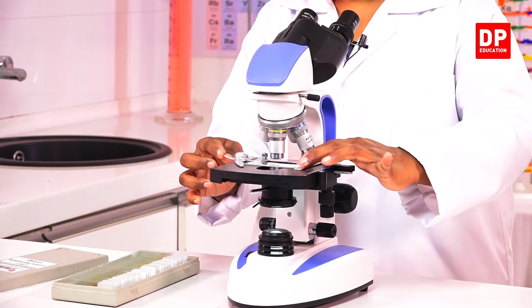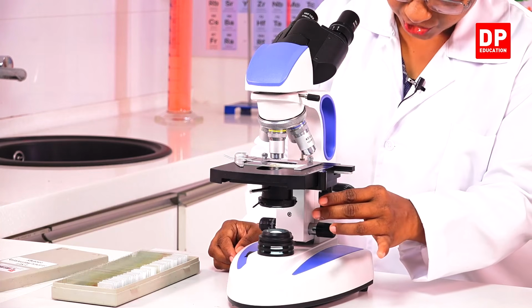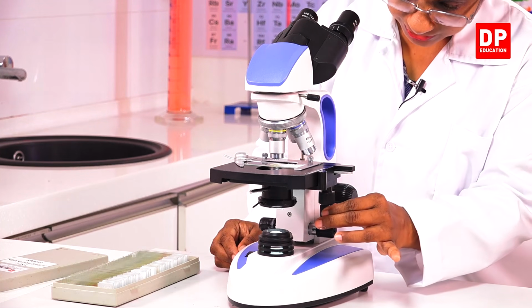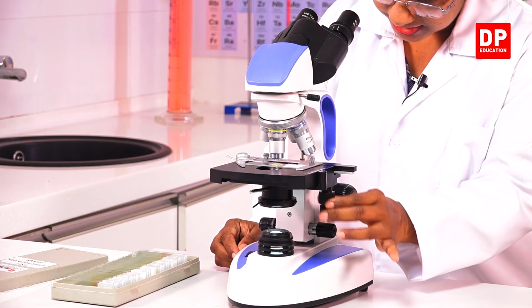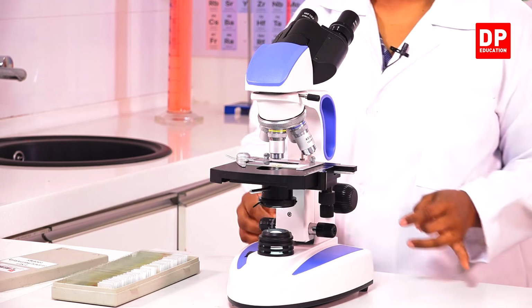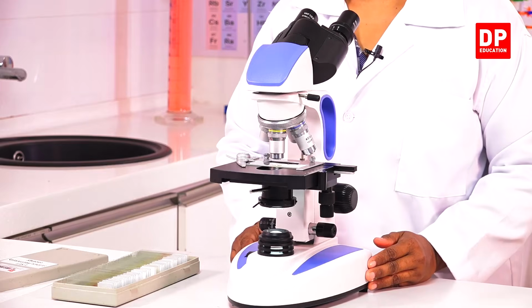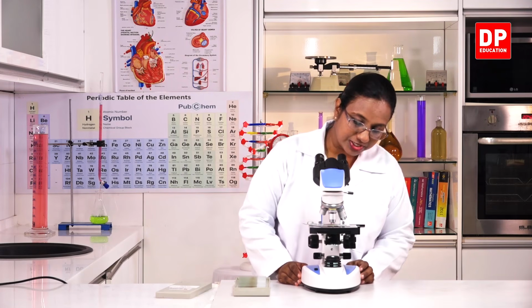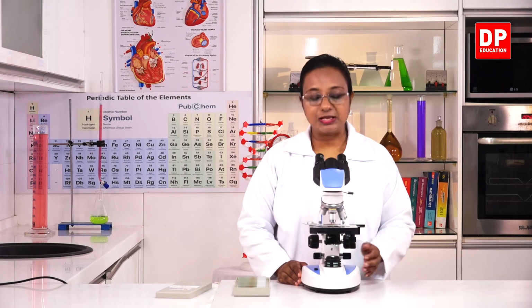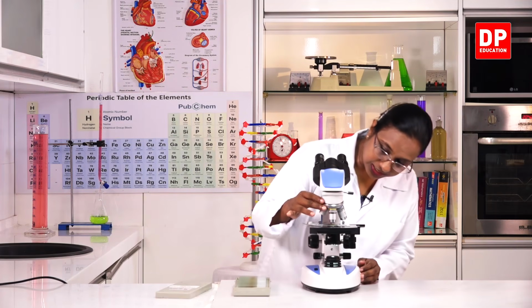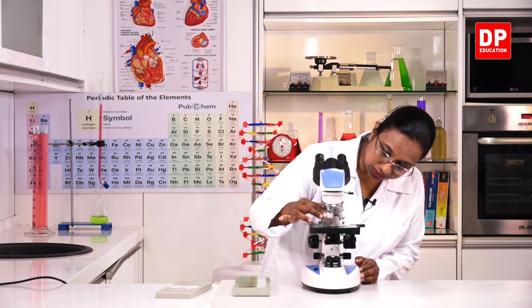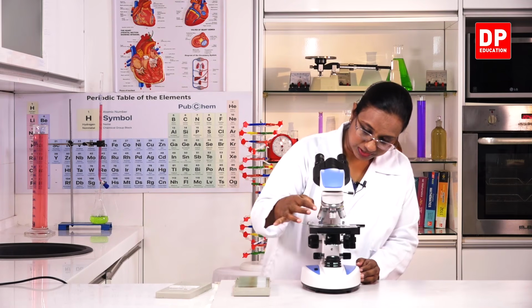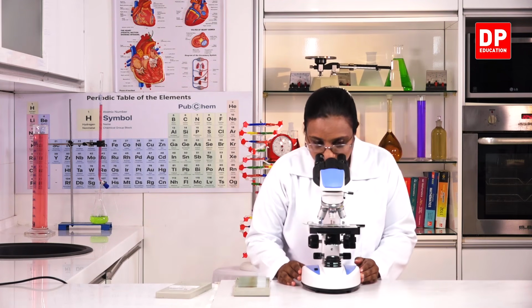Right. Now I have the slide placed on the stage and I will make sure that the specimen is in place. Okay, now it's set and as you can see there is enough light falling on the stage, so the specimen will be clear to me. First I will observe it through the low power. So the lens is the low power lens.